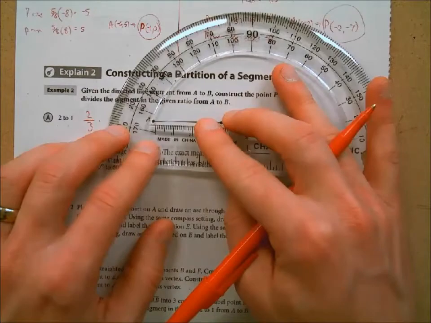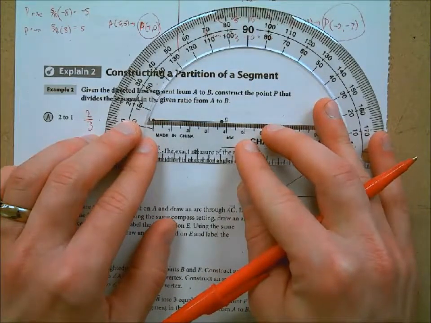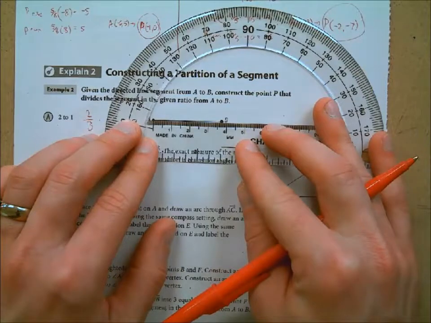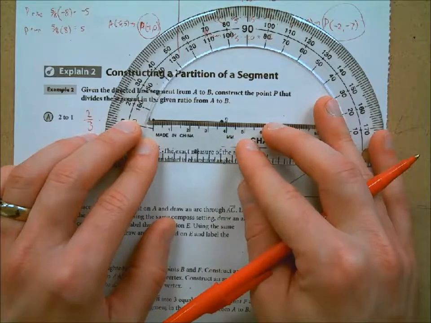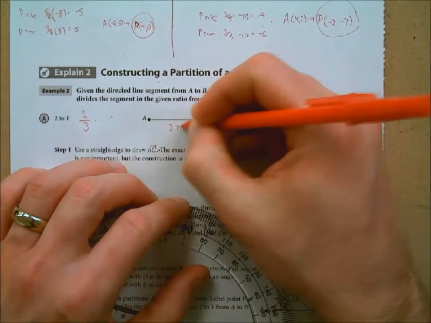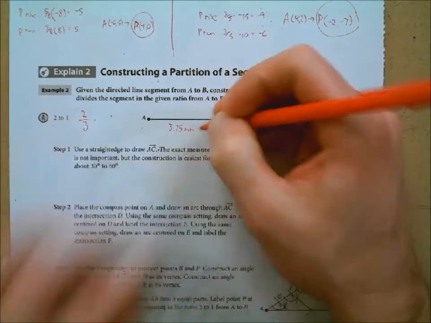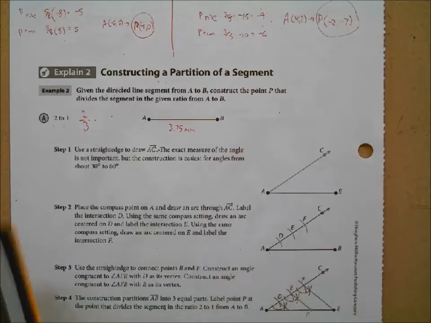We'll measure this distance from A to B. I get the measure to be about 3.7, maybe 3.75 even. In fact, I'm going to say 3.75, halfway between 3.7 and 3.8. And then we'll do 2/3 of that 3.75.